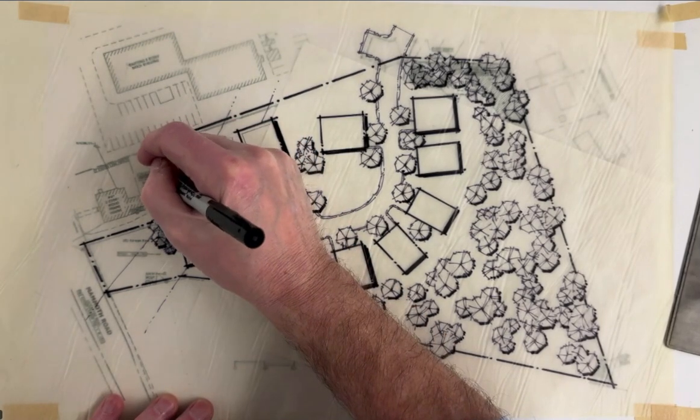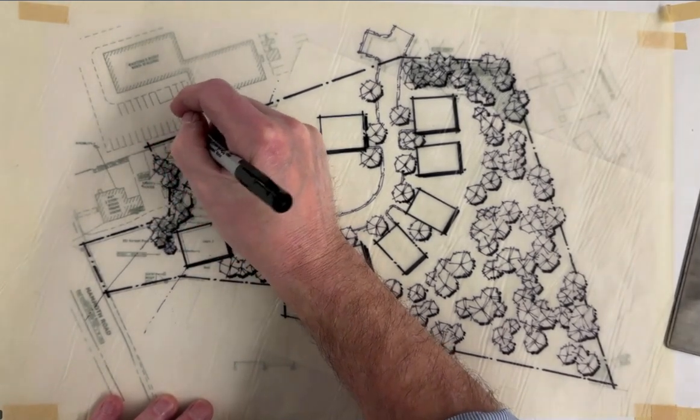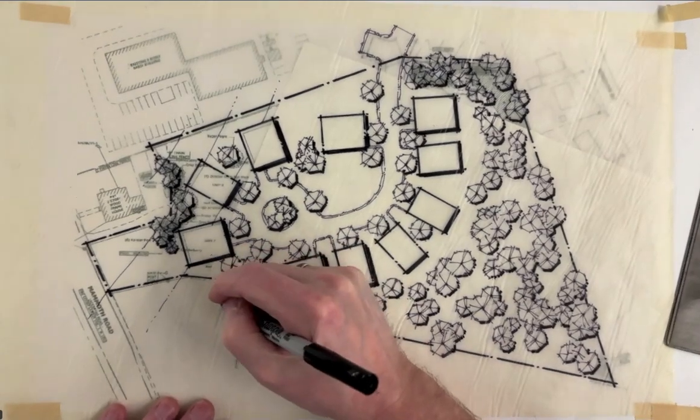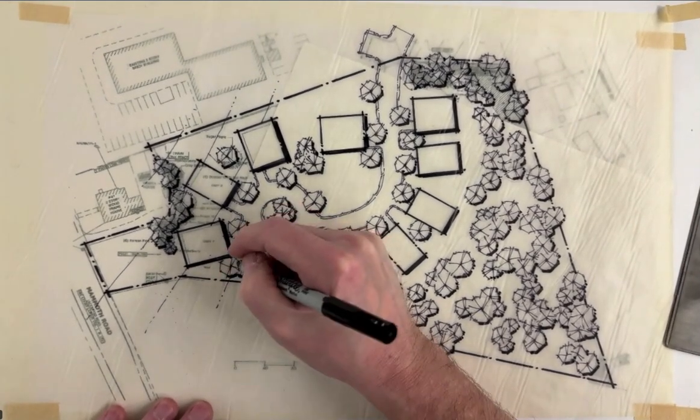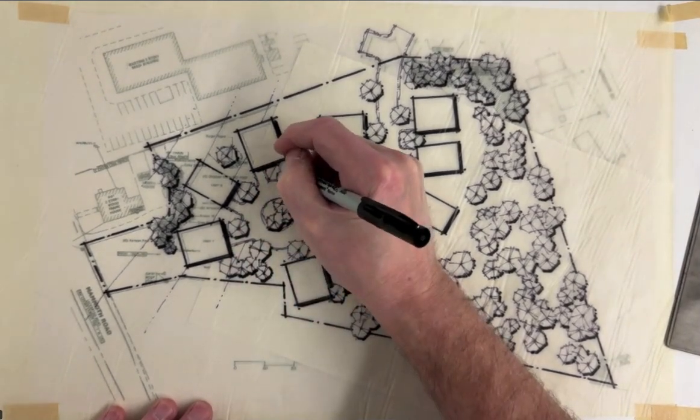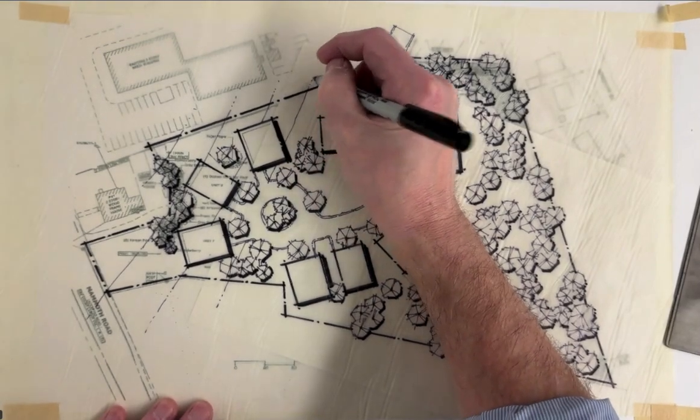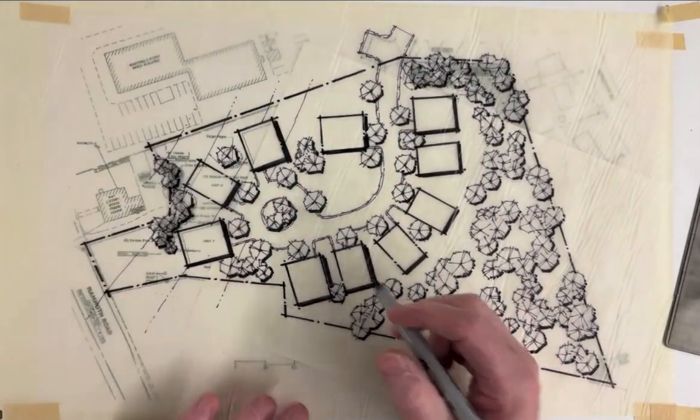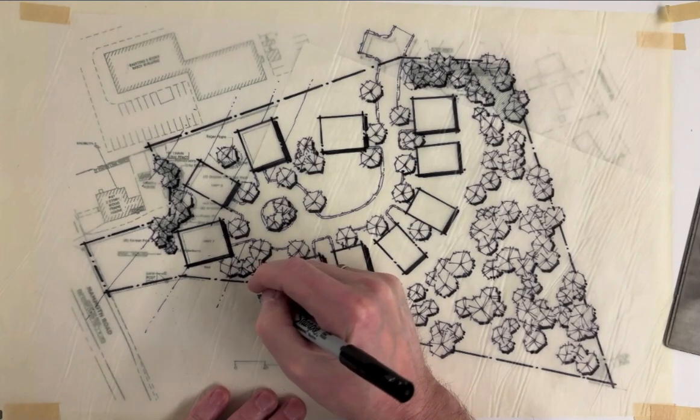I'm going to do one here. Trying to be careful to not make these all the same. Some are going to stick out a little.